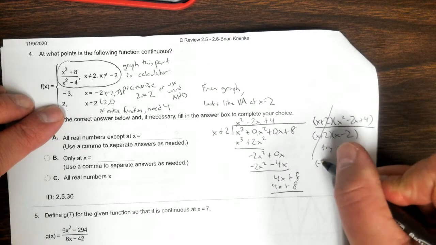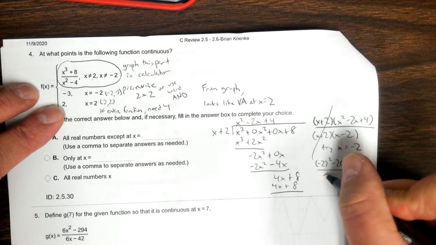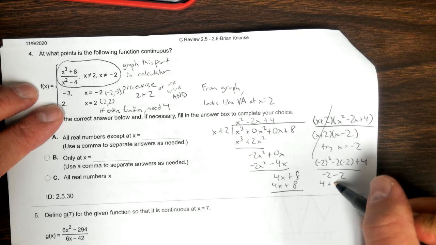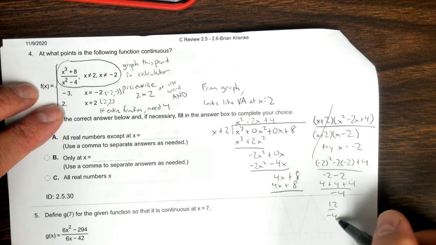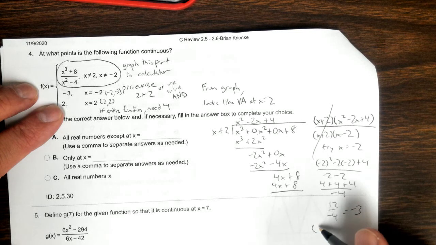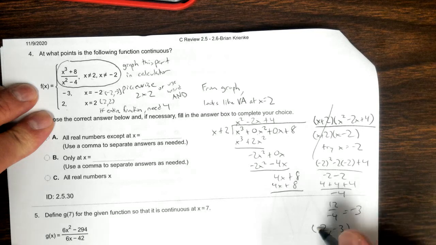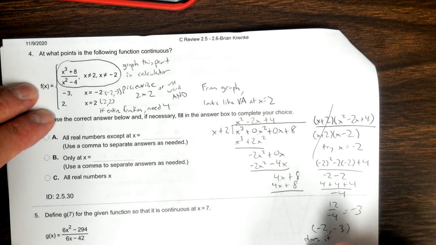So I would say negative 2 squared minus 2 times negative 2 plus 4 over negative 2 minus 2. This is 4 plus 4 plus 4 over negative 4. 12 over negative 4 is negative 3. And so, yes, negative 3 does make it continuous.